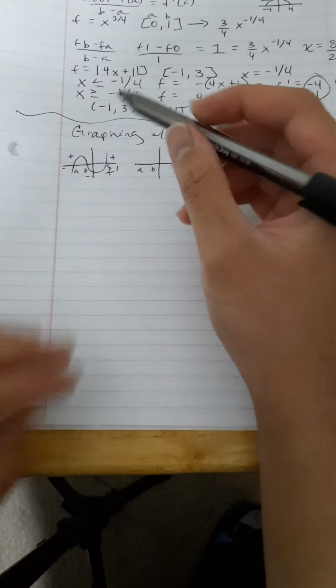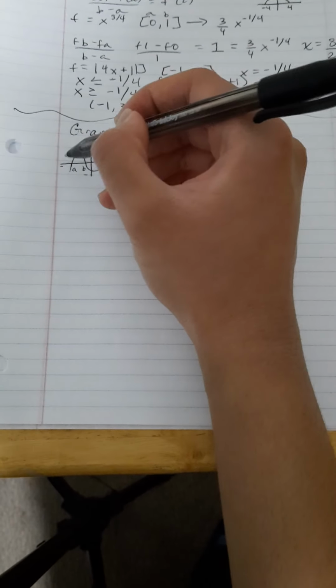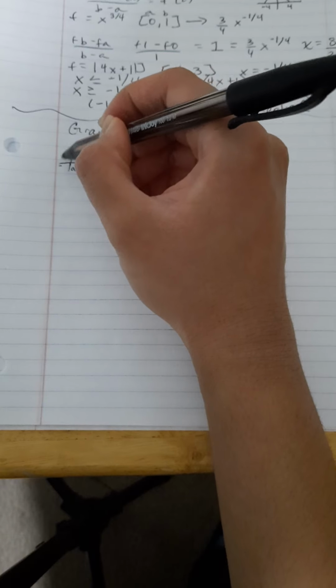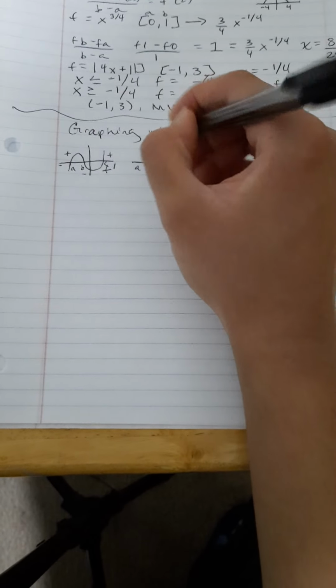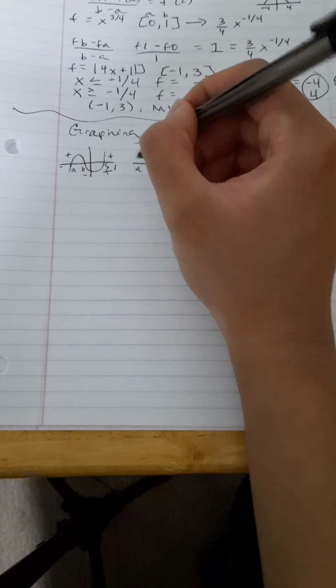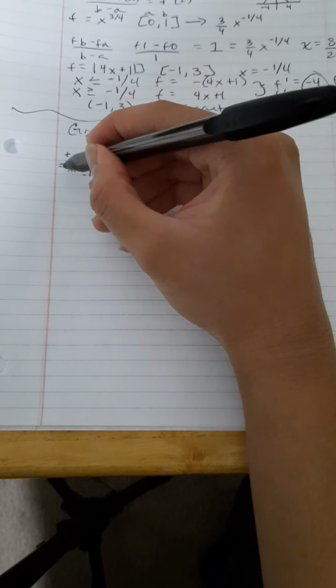And so I drew, let's just do this portion right here where A and B are, this half of the graph. From negative infinity to A, that's negative in the derivative.